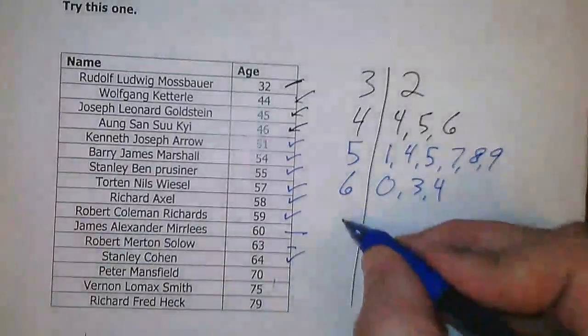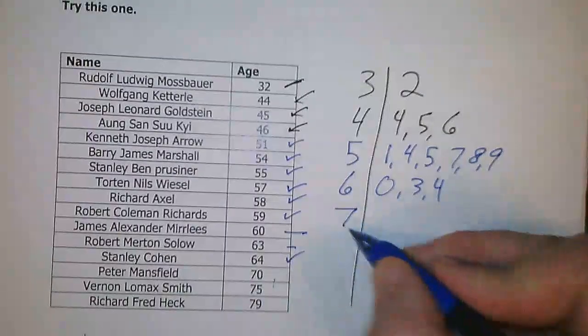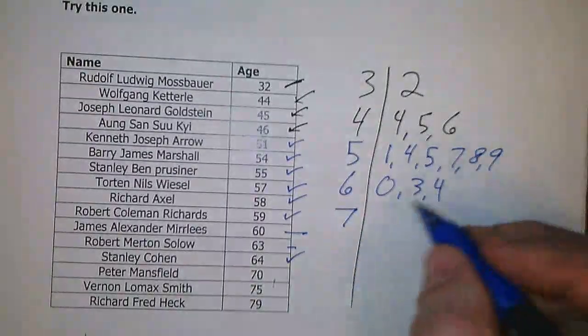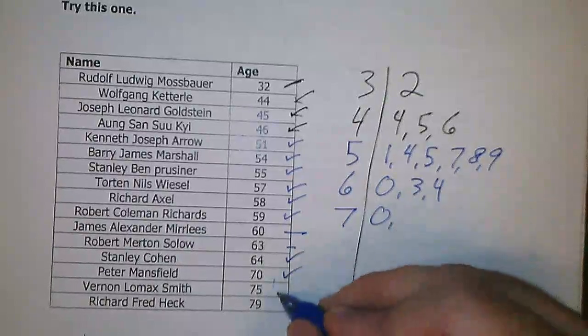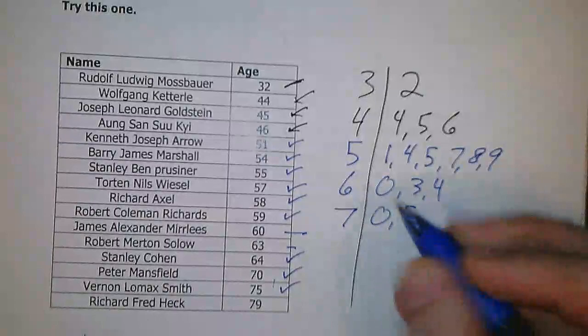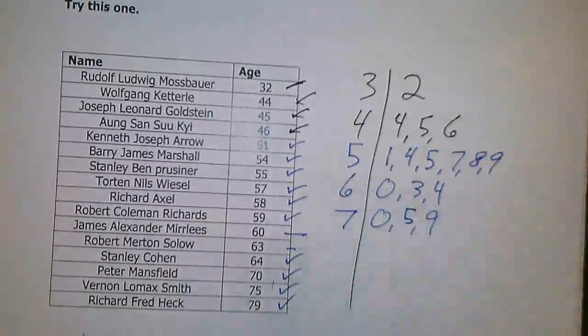And then finally our poets in their 70s. A stem of 7 with a leaf of 0, and then a leaf of 5, and then a leaf of 9.